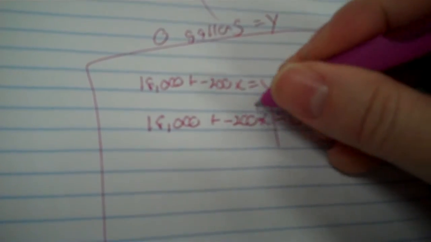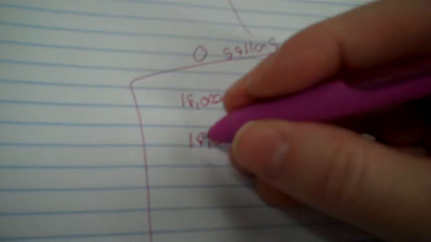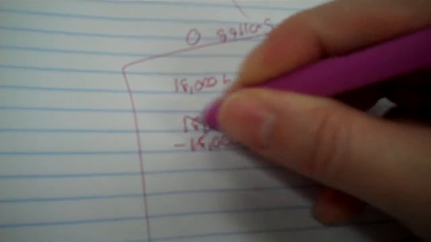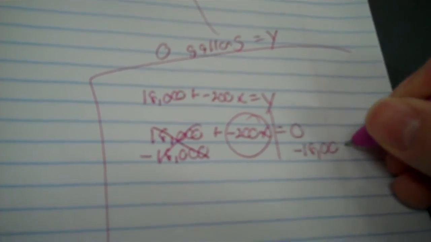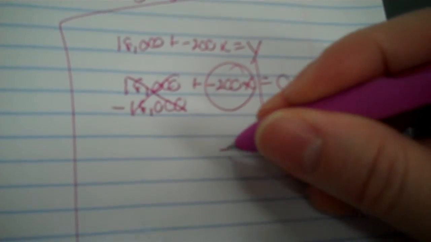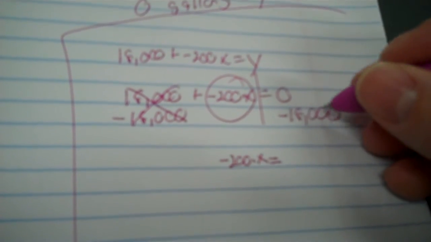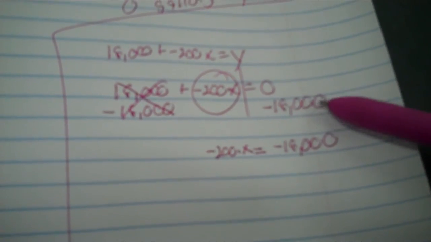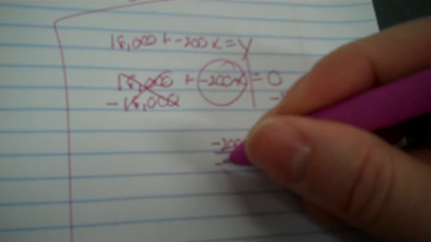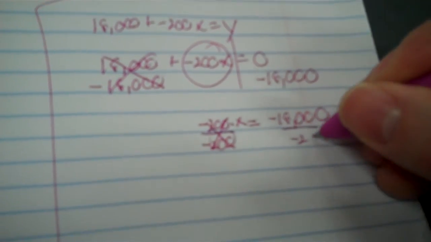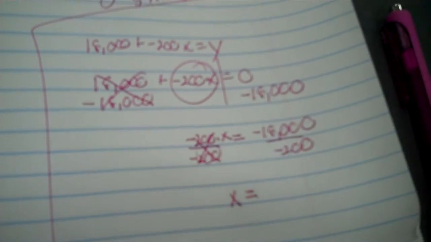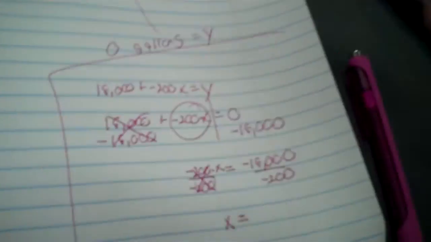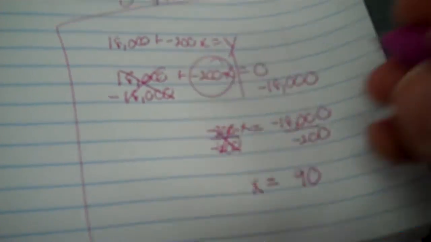Okay, get rid of your 18,000 by subtraction. So line up your equals. You have negative 200 times x, and then 0 minus 18,000 is negative 18,000. If you take 0 minus a number, it becomes the negative version of that number. Then I divide by negative 200. We got 90. So it's going to take 90 minutes to get down to an empty pool.